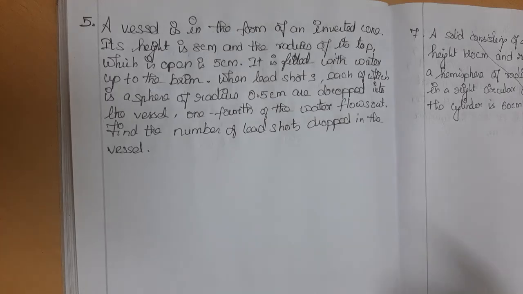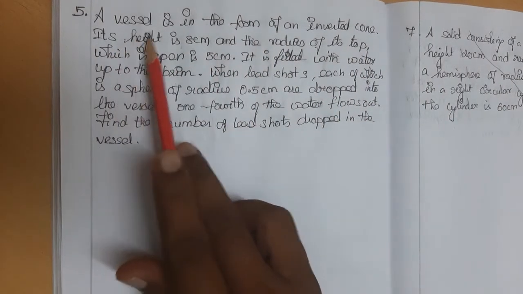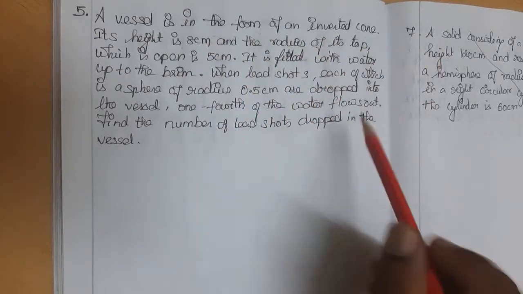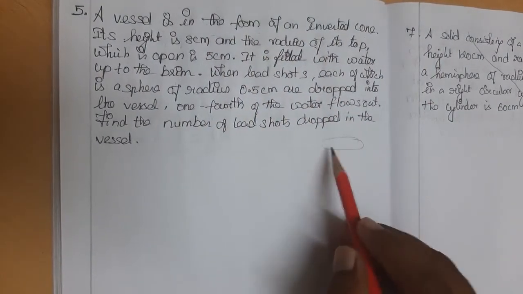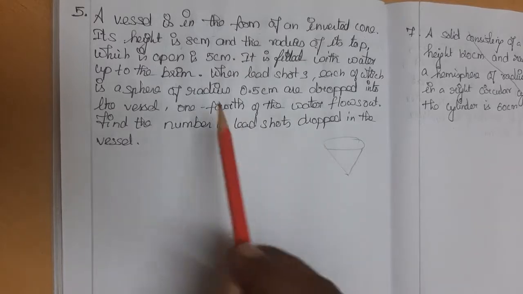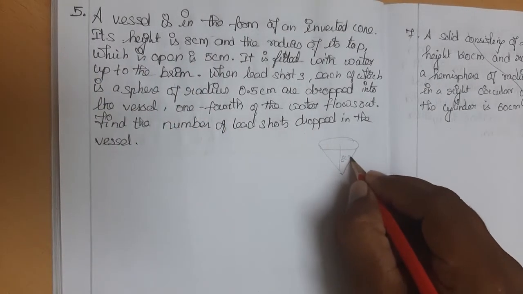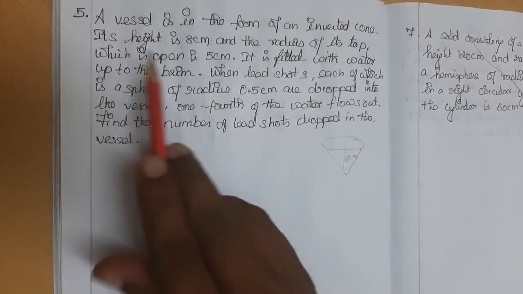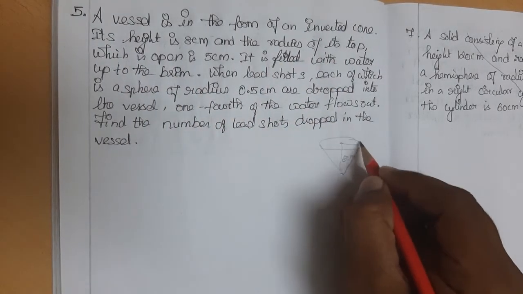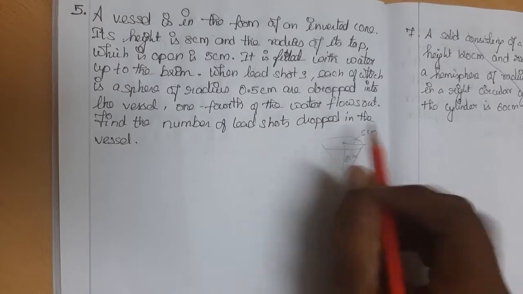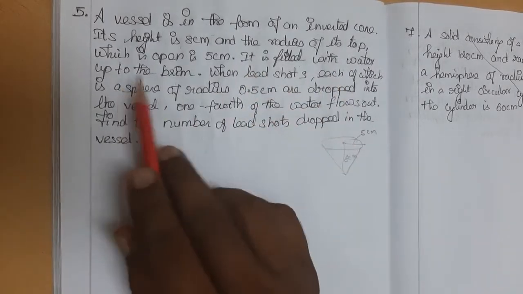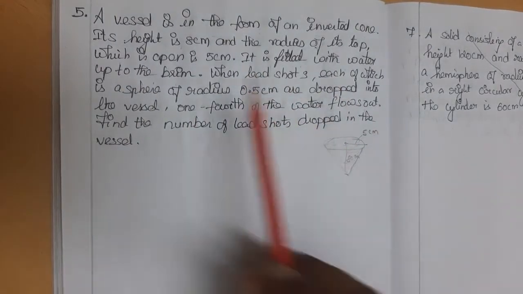Hi students, here we go for the next problem. A vessel is in the form of an inverted cone. Inverted cone will be like this. Its height is 8 centimeter, and the radius of its top, which is open, is 5 centimeter. And they said it is filled with water up to the brim. So water is filled fully.